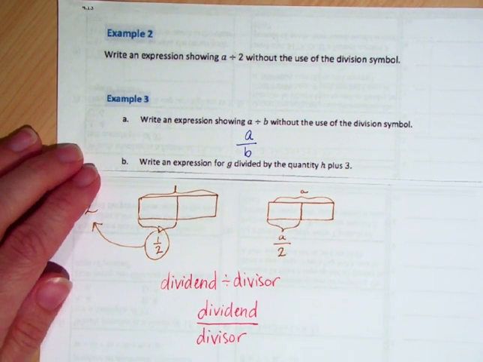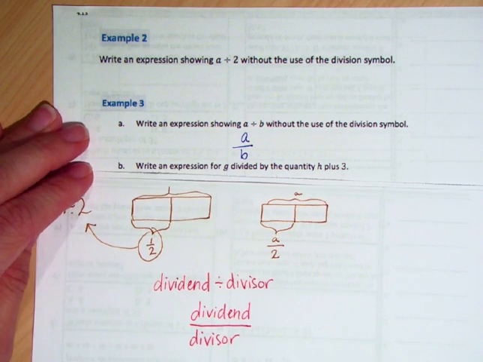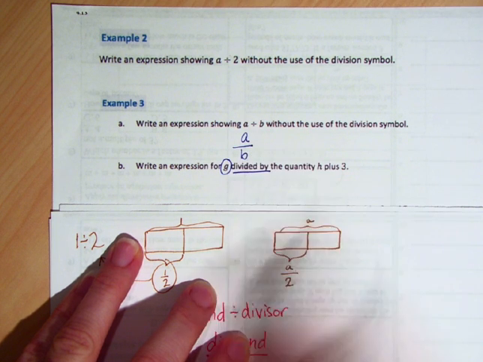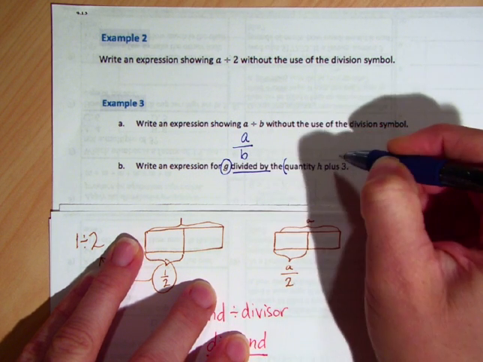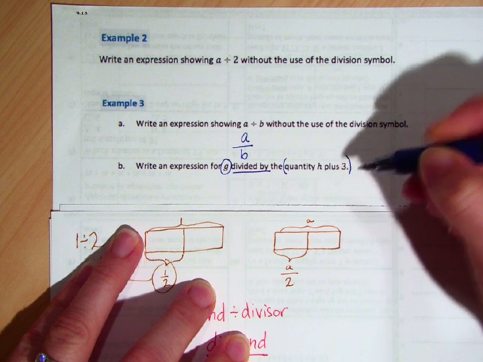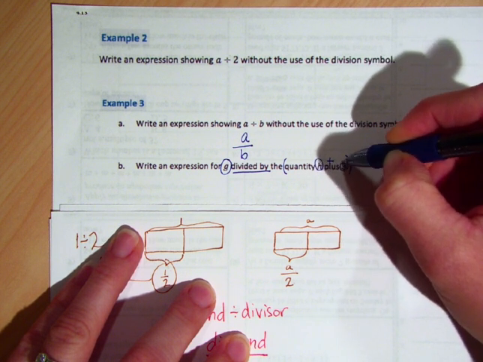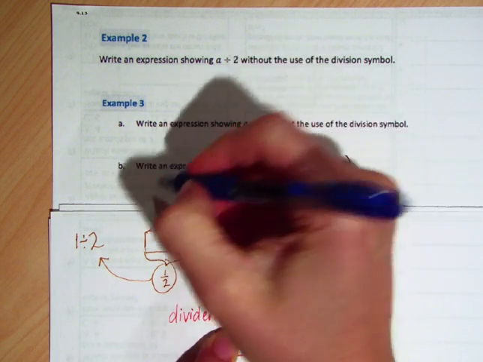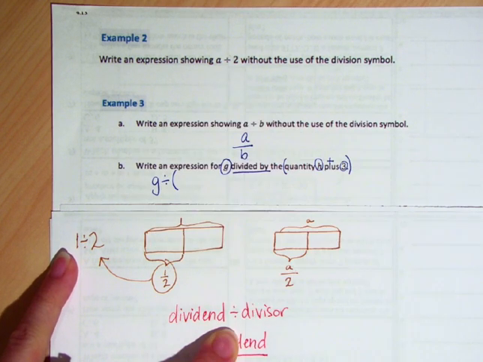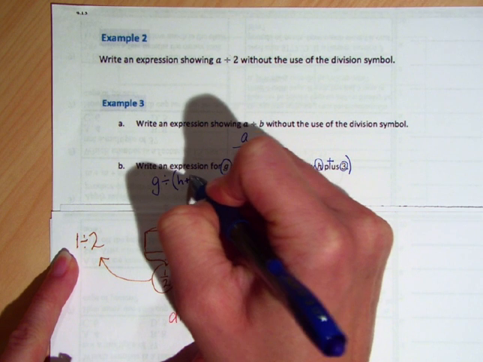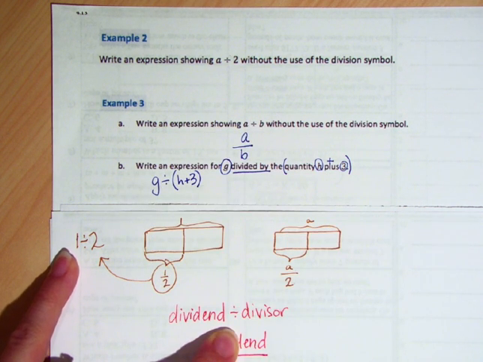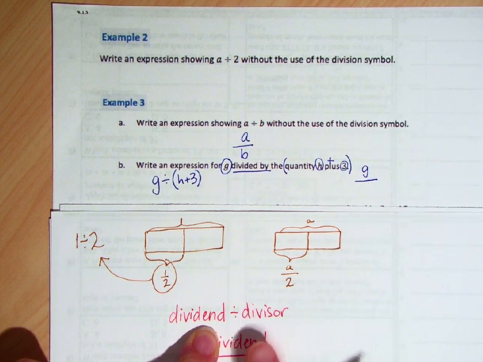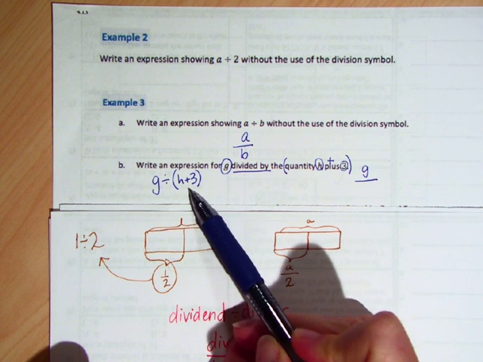All right, this one is a little bit trickier, but this is kind of back where we were writing our expressions. It says write an expression for g divided by the quantity, so it's going to go in parentheses, the quantity h plus 3. Okay, if I was going to write that first way with my division symbol, it's going to look like this. G divided by the quantity h plus 3. Now, the dividend is g, so it's going to go on top. I'm going to move it over here so I can put one on top of the other.